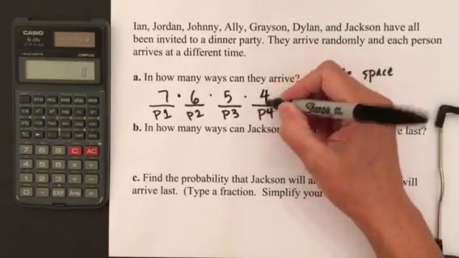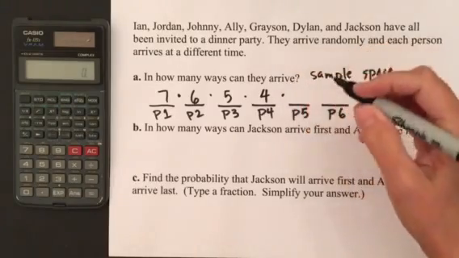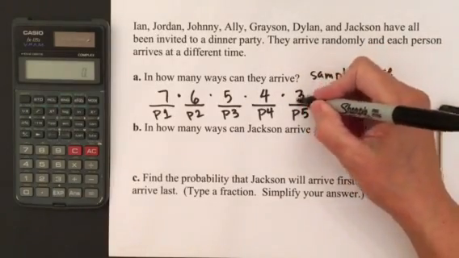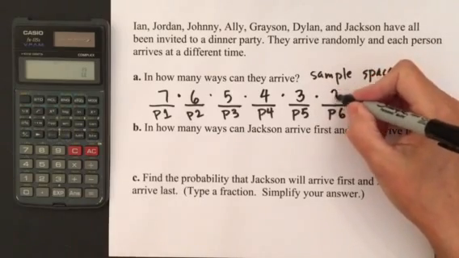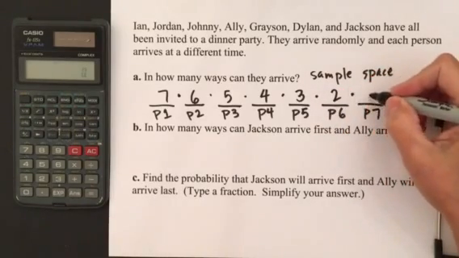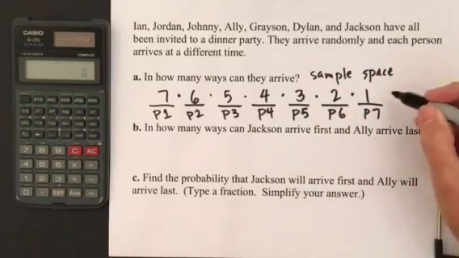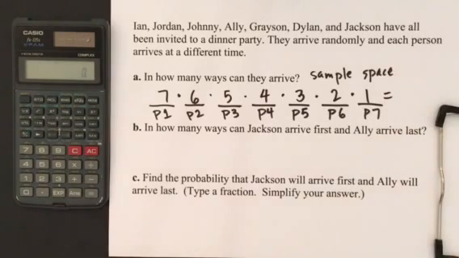There are 4 people for the fourth blank. For the fifth blank, we have 3 people left to come to the party. And for the sixth blank, there are 2 people left. And finally, the last person to arrive, there is 1 way the last person arrives who's not at the party yet. So for the sample space, I have 7 times 6 times 5 times 4 times 3 times 2 times 1. Now that's 7 factorial.